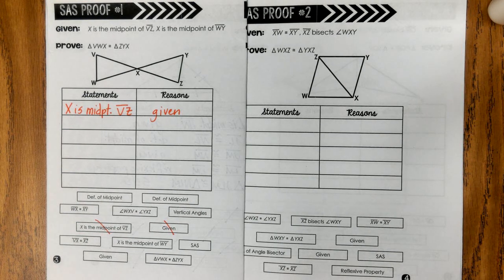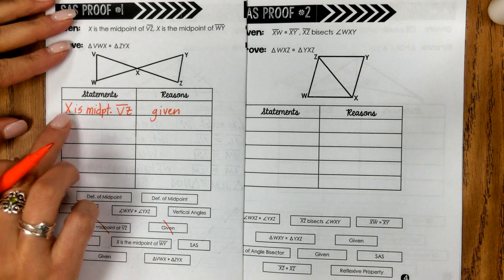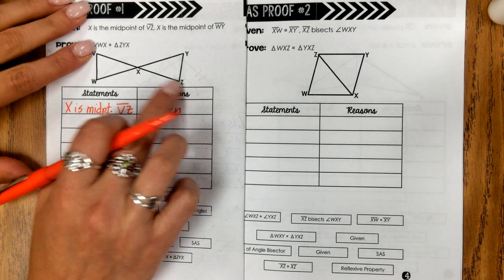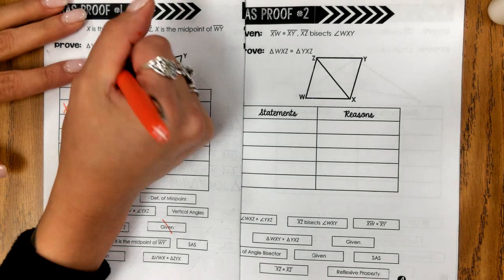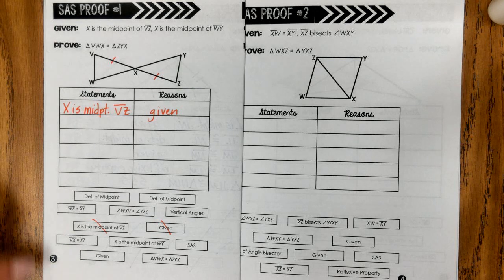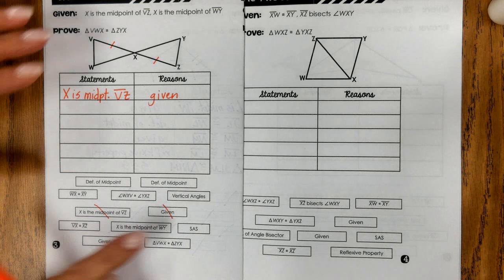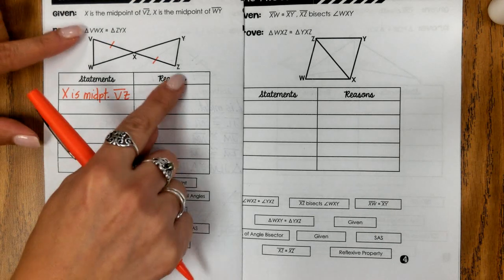Alright, what should I label on here based on that information? If X is the midpoint of VZ, what do we know about these two lines right here? They are congruent. So from there, at the bottom, which of these statements says that those two lines are congruent?